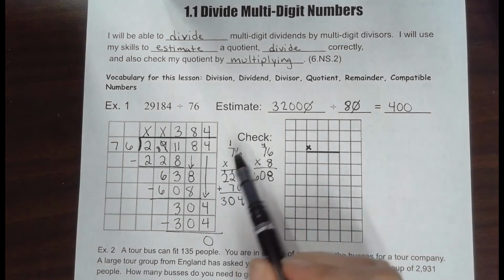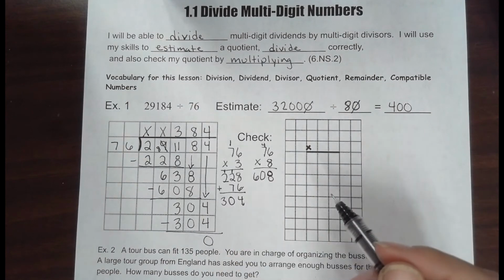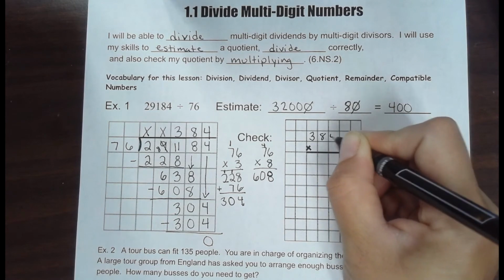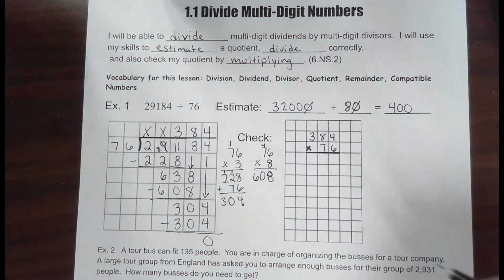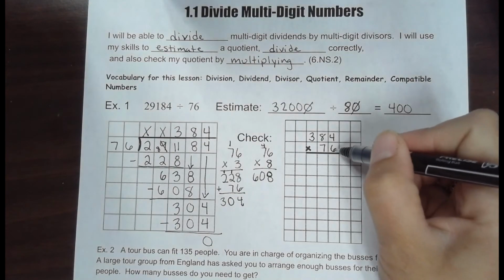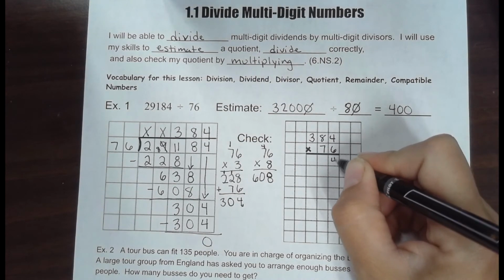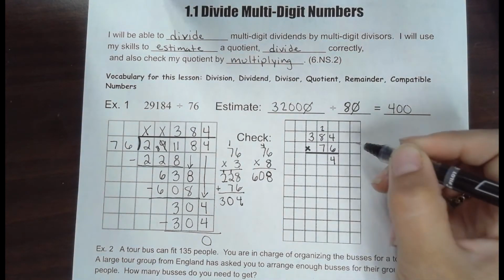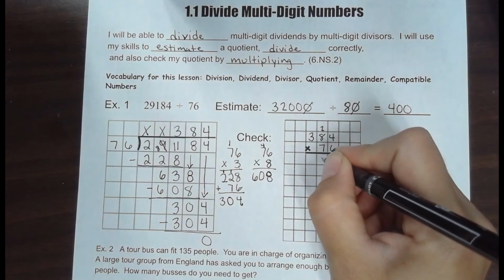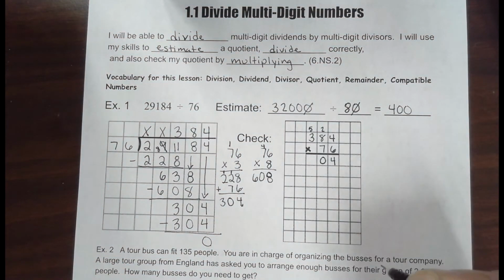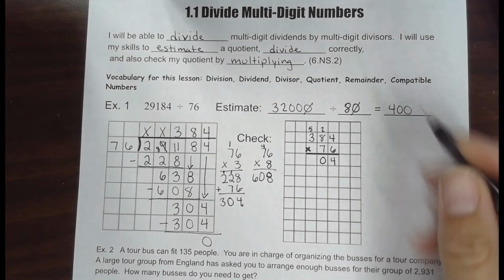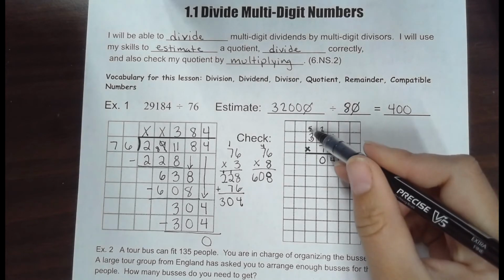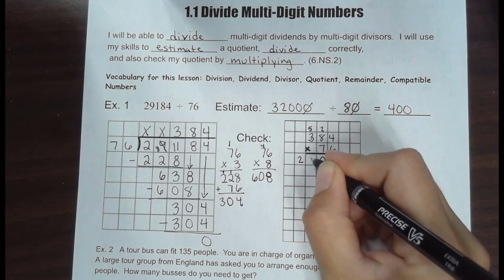Okay, so we think our answer is 384. Let's check. So over here, let's do 384 times 76, and we are checking to see if we're correct. So 6 times 4 is 24. Regroup 2. 6 times 8 is 48. Plus 2 is 50. So we put a 0 here. 5. 6 times 3 is 18. 18 plus 5 more is 23. Okay, we're done with the ones place.